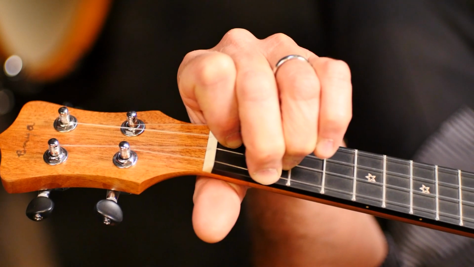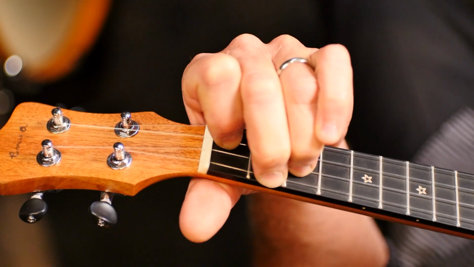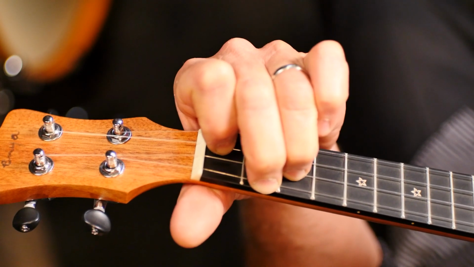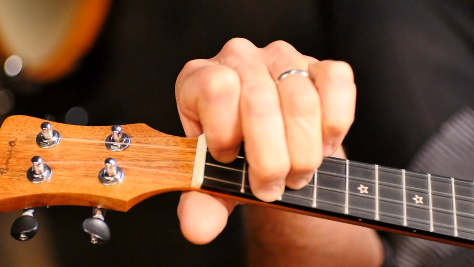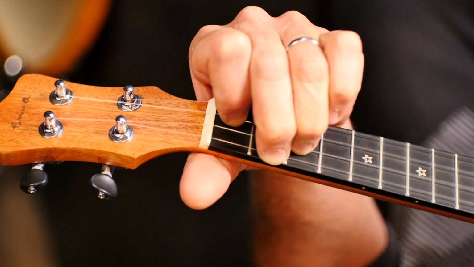Very similar. Now watch this, you guys. Whoop. We're going to slide the 3rd finger to the 3rd fret, 3rd string. And that is F7. F dominant 7.